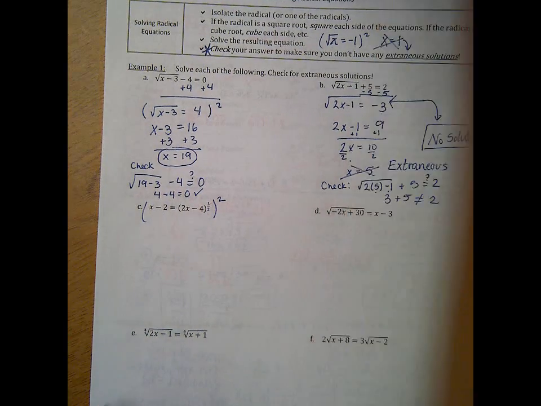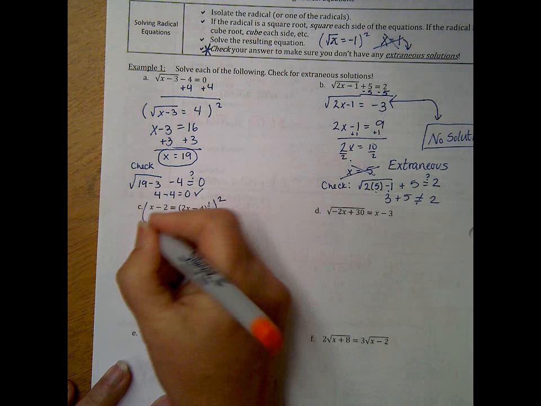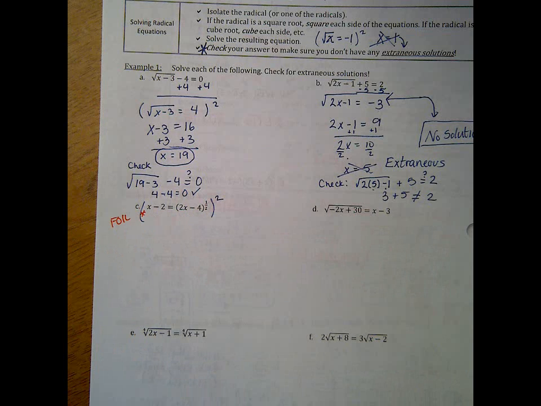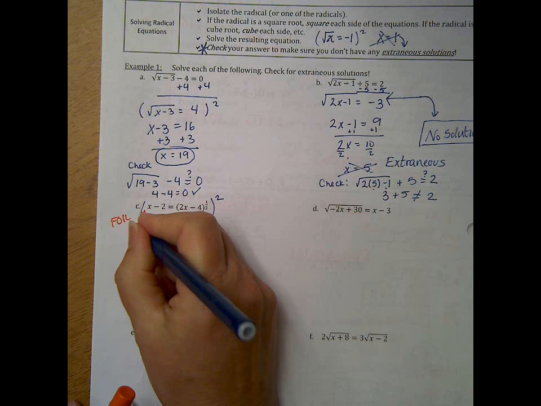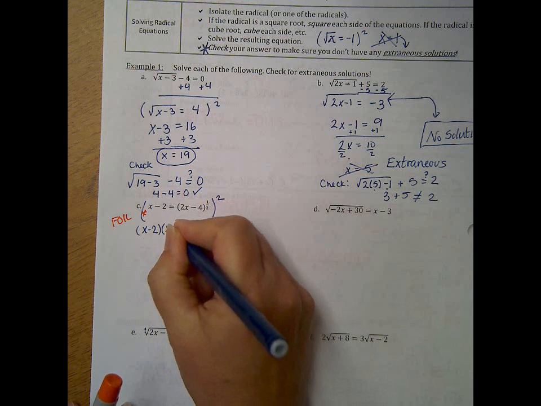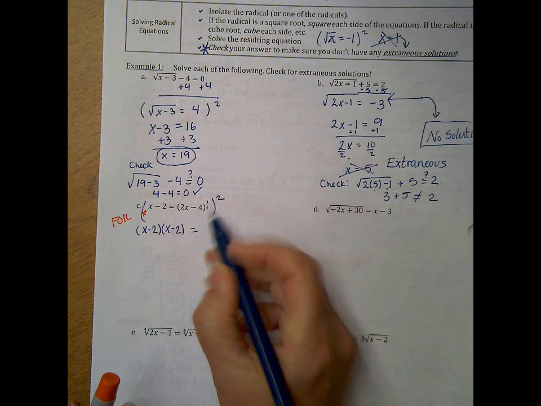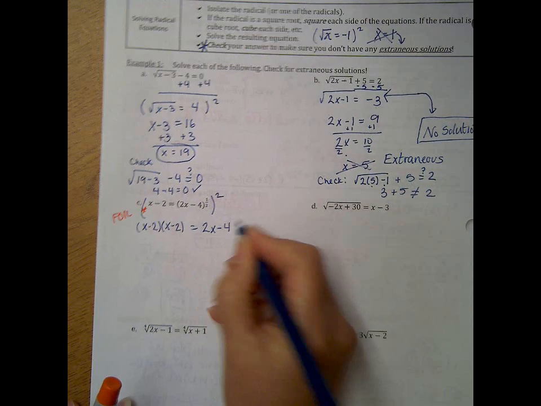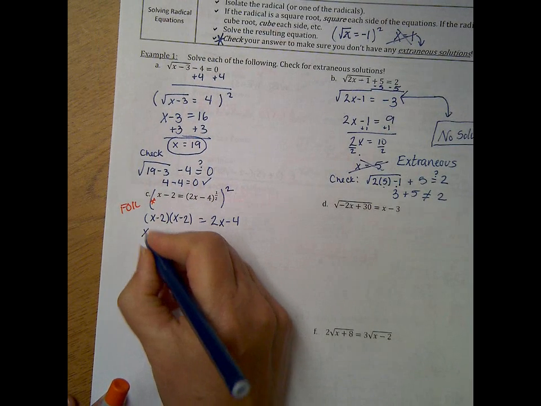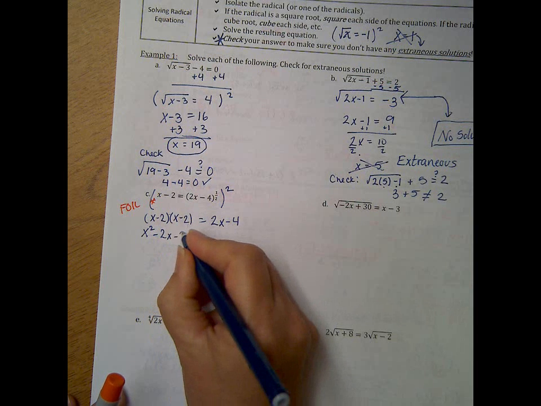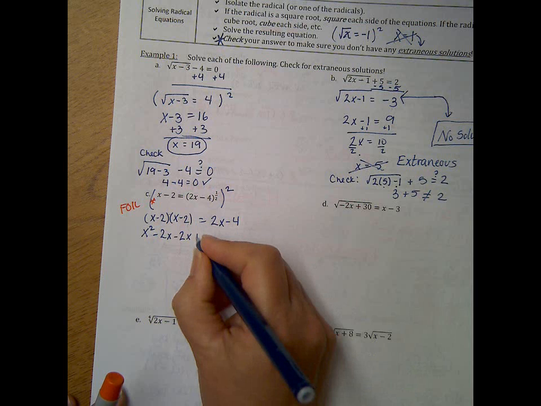So I got x minus 2 times x minus 2 by squaring the left side. And on the right side, if you square a square root, you're just going to get 2x minus 4. So let's FOIL that out. First would be x squared, outer negative 2x, inner negative 2x, and last is 4.